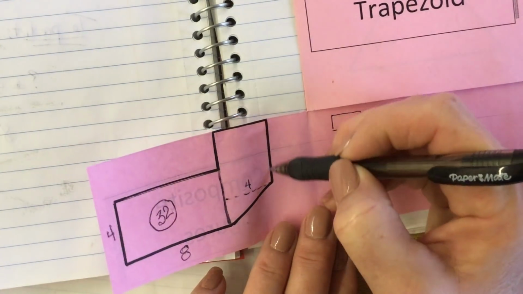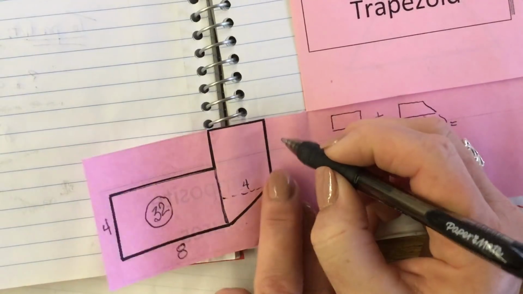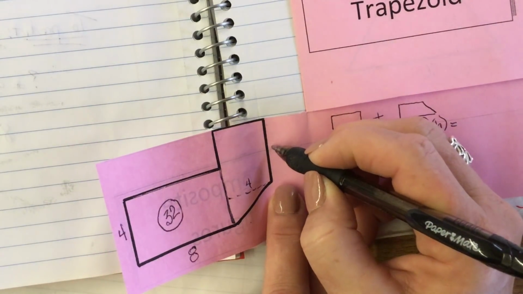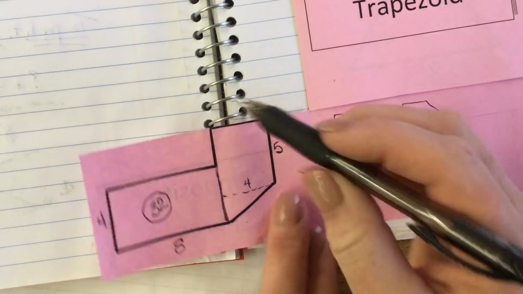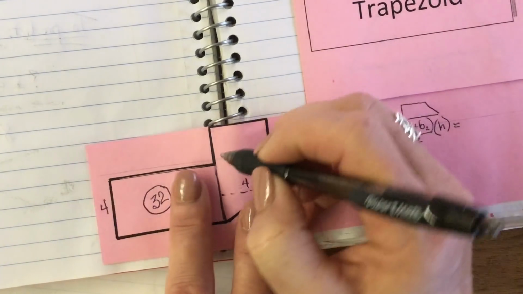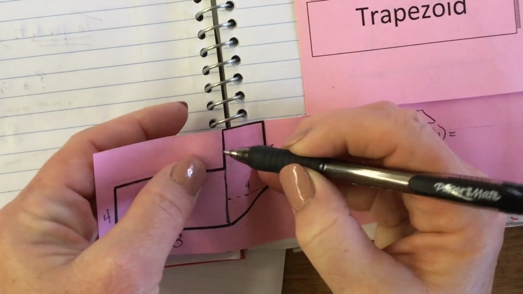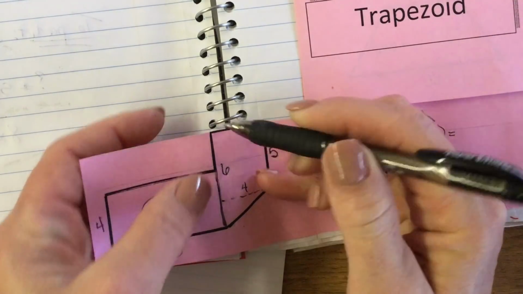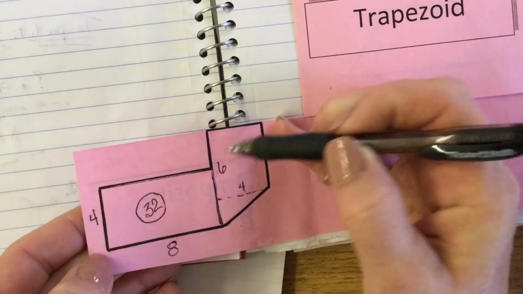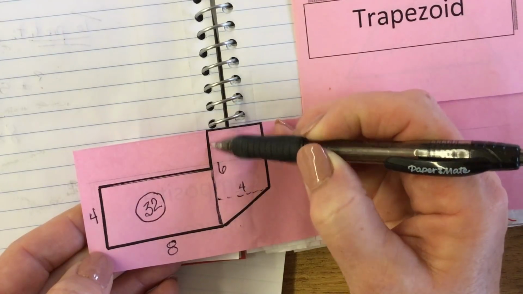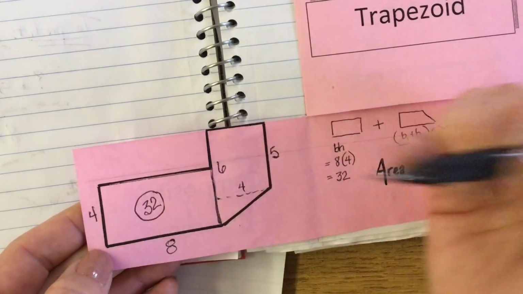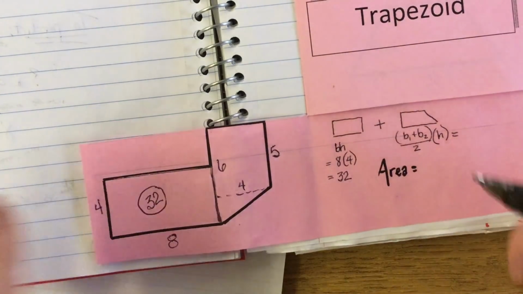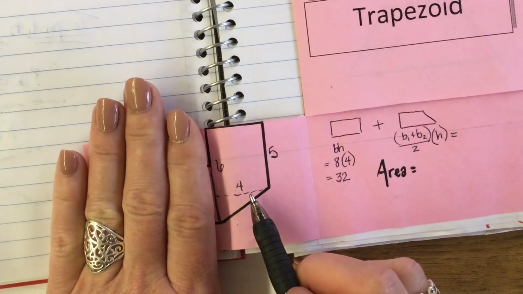Let's pretend that this length is 5. And this length, I'm going to say, is a 6, all the way. Now remember, if this is 4, so what would this be? We don't really need it in this problem. That's right, 6 minus the 4, wouldn't it? Okay? All right, let's focus on the trapezoid.